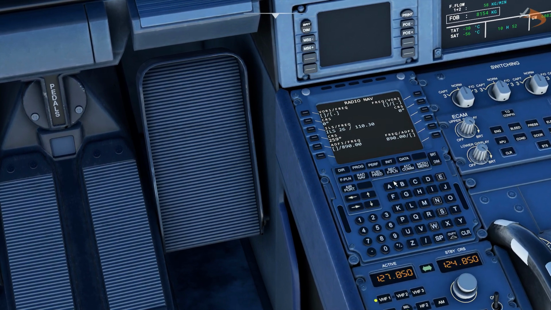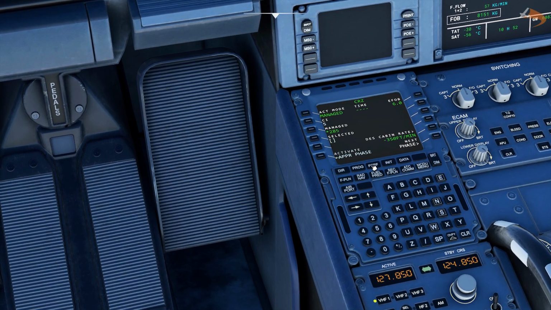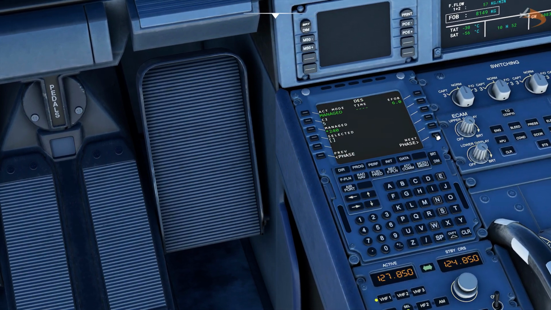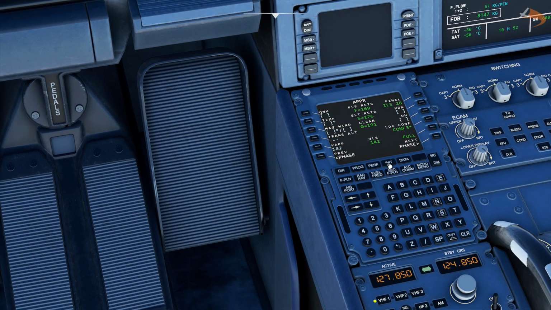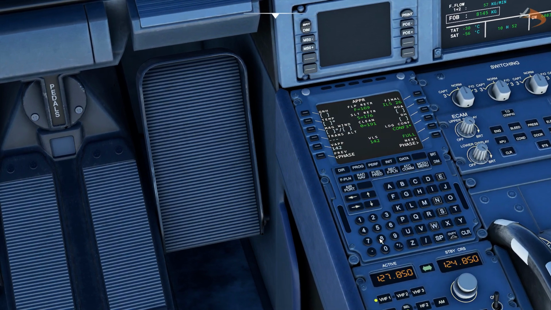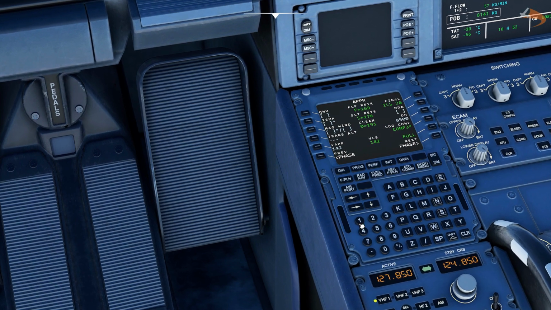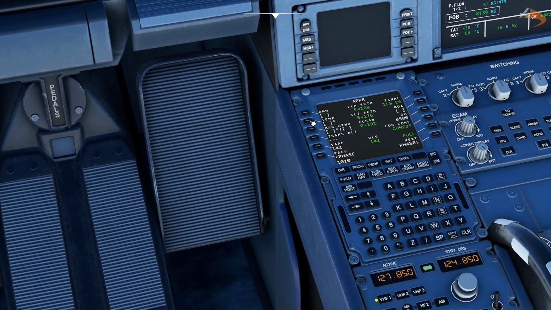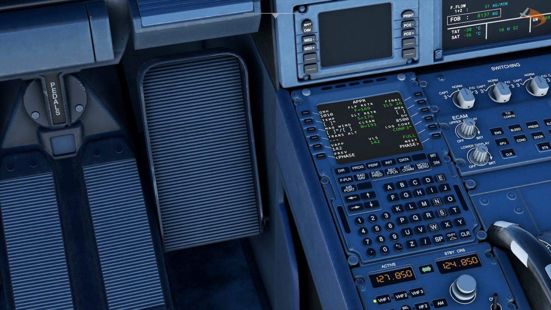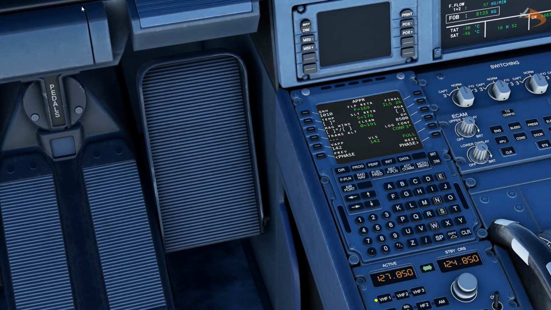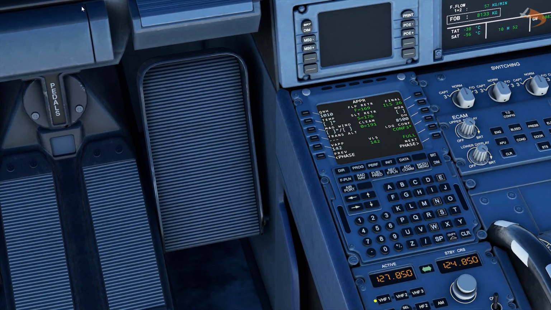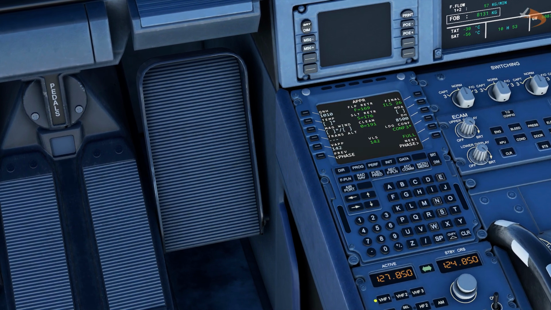No ATC communication menu, that's fine. Same as the main menu. Let's have a look. Decision height is 8,500. QNH was 1010. Temperature is 27.